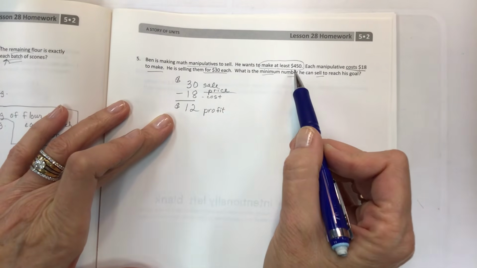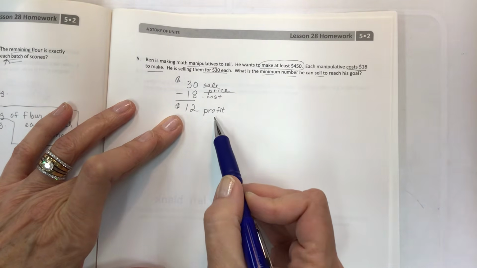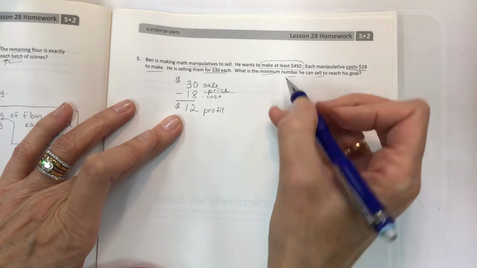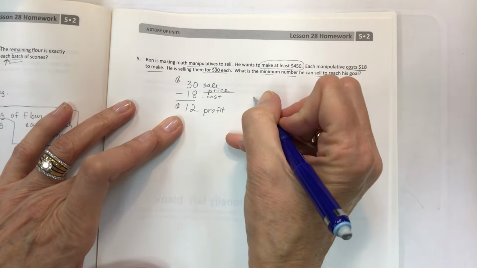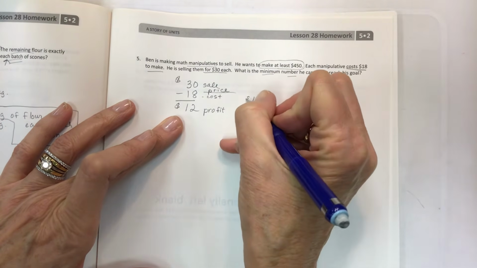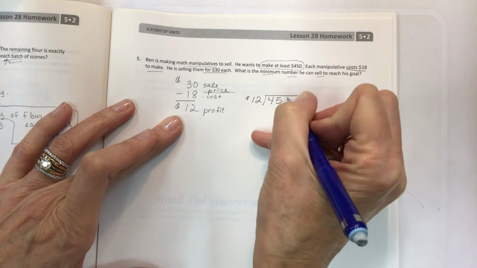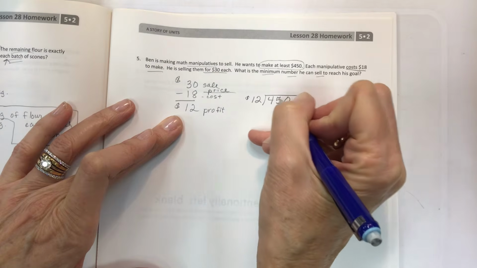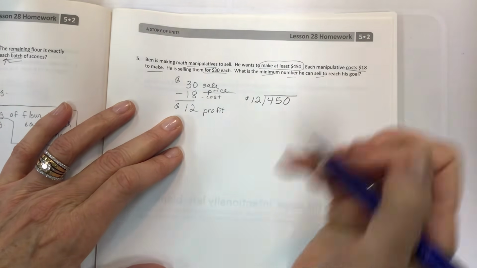So if he wants to make at least $450 and he makes $12 profit on each one, then we should probably split that up to see how many he should make. So let's take our $12 in profit and take your $450. And this is also money. I'm going to leave the dollar sign out for now.